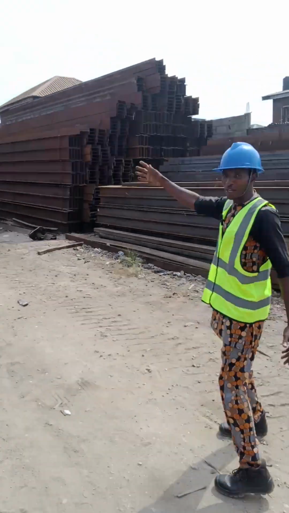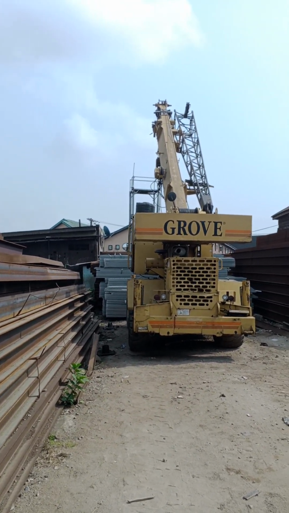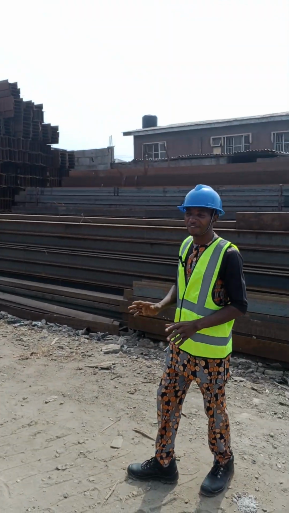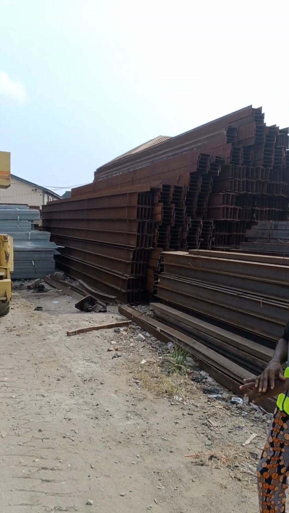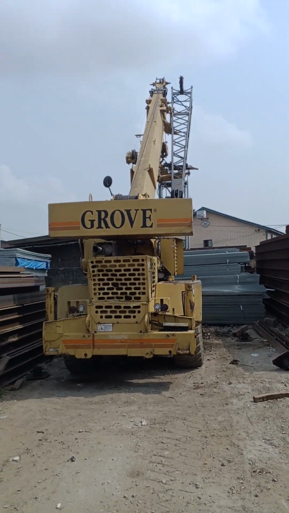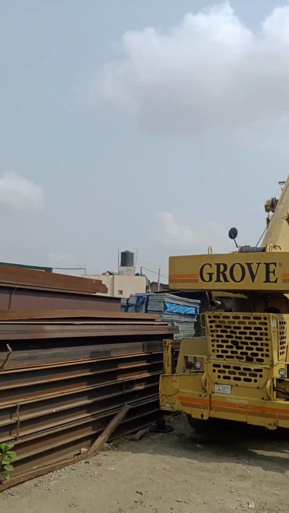So this one is another part of our machine, one of our machines that we use in loading. So as I've said before, don't worry yourself about loading. Don't worry yourself about transport, because we have them available. What you need is just to click and place your order.